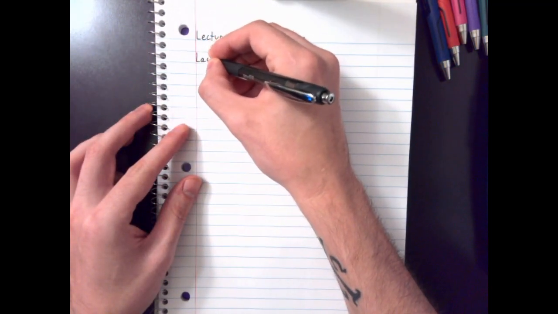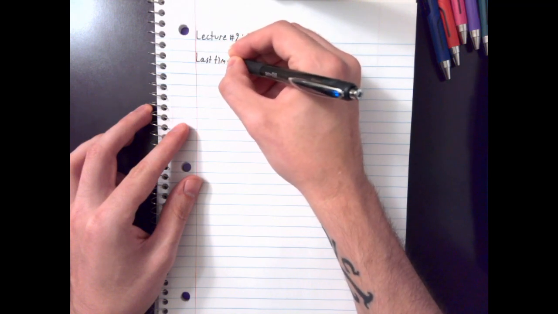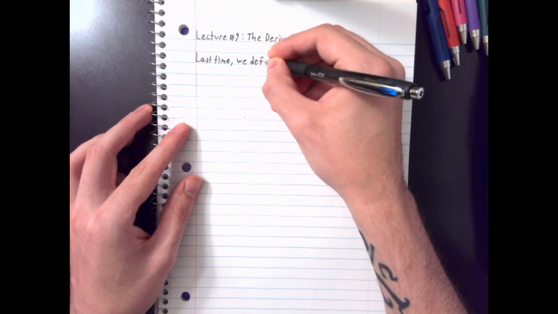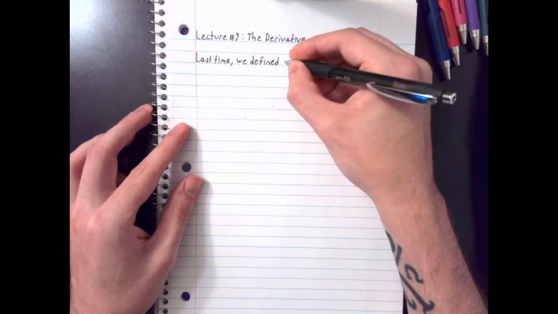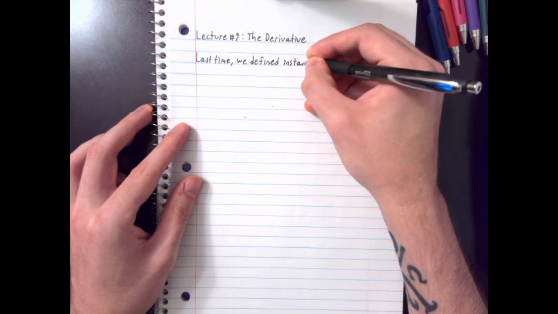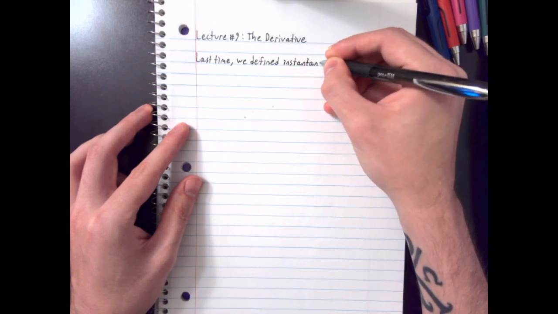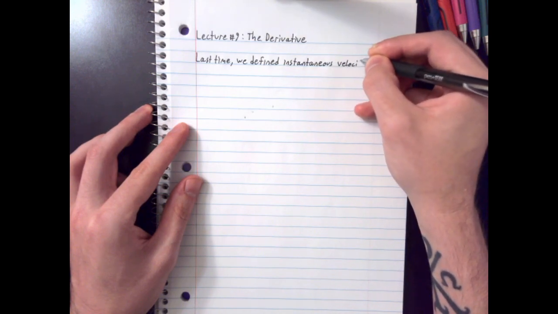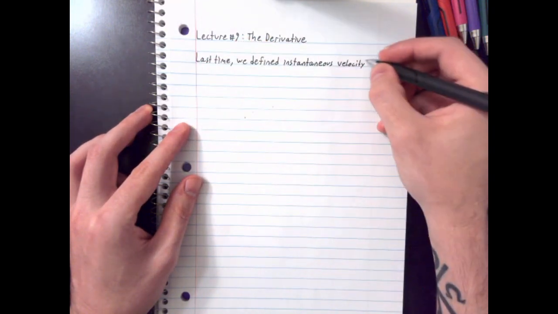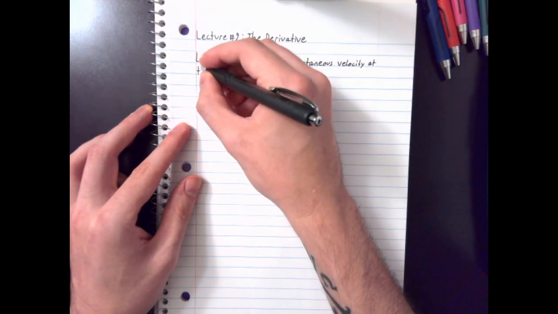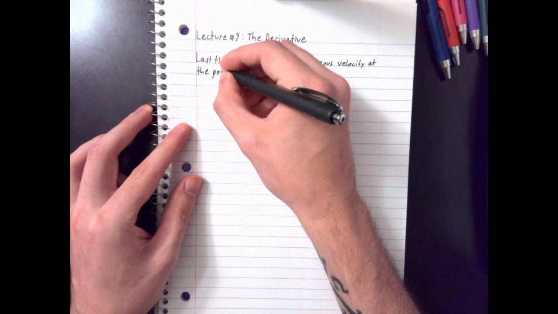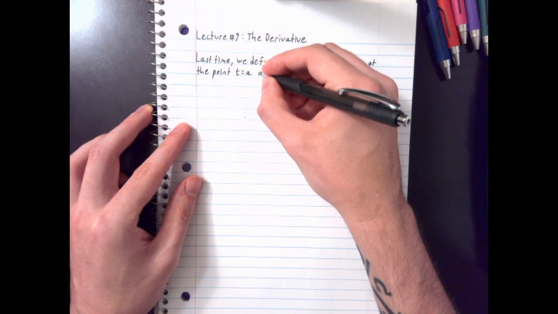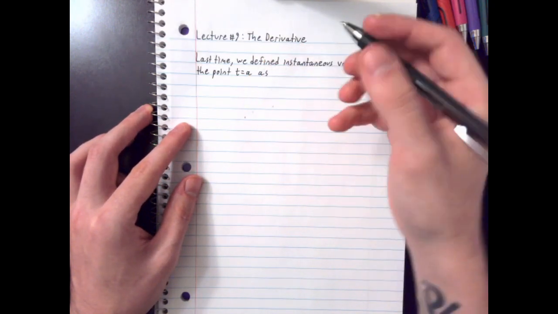So last time we defined instantaneous velocity, maybe at the point a, or maybe t equals a, as, we gave a limit definition for it.